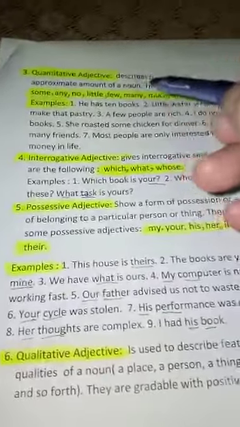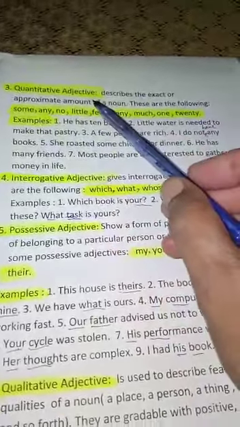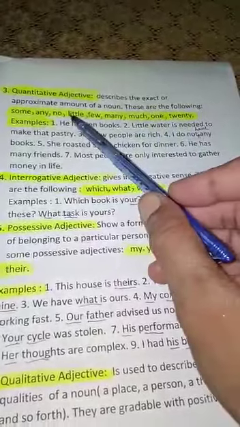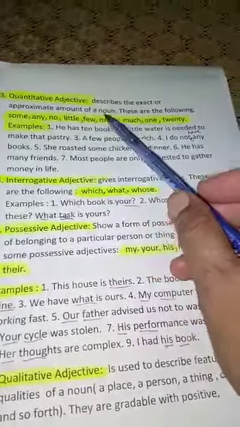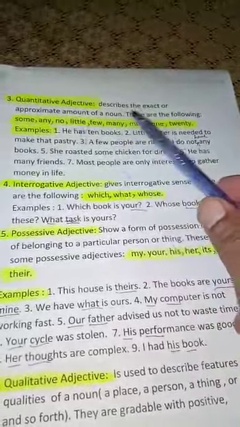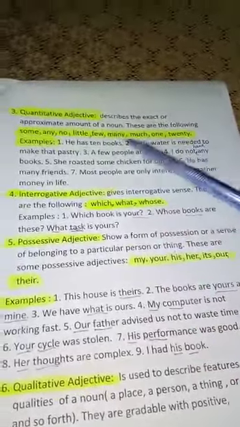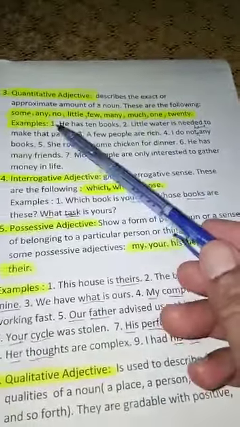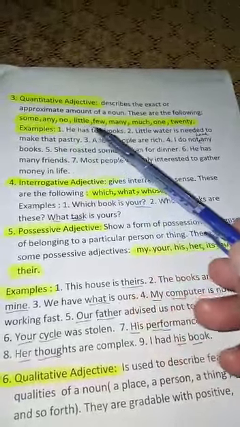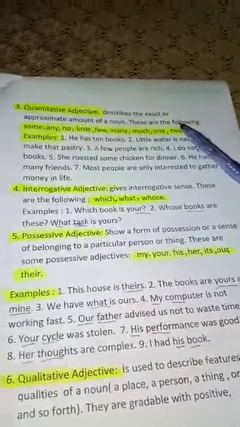The third kind is quantitative adjectives. A quantitative adjective describes the exact or approximate amount of a noun. These are the quantitative adjectives collected here: some, any, no, little, few, many, much, one, 20.